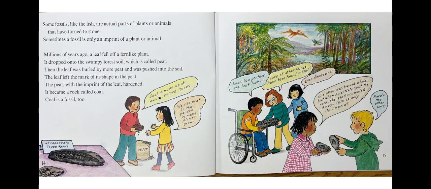This boy says, peat is made up of mushy, rotted leaves. We use peat in the garden to make plants grow. Look how perfect the leaf looks. Lots of other things have been found in coal, even dinosaurs.